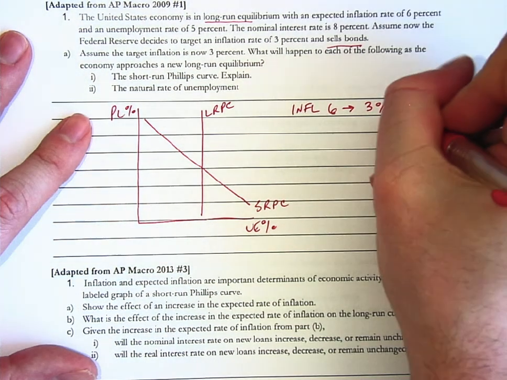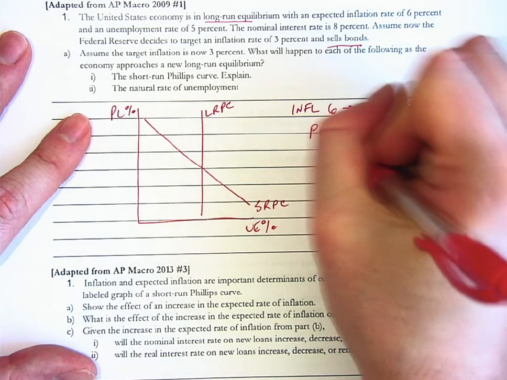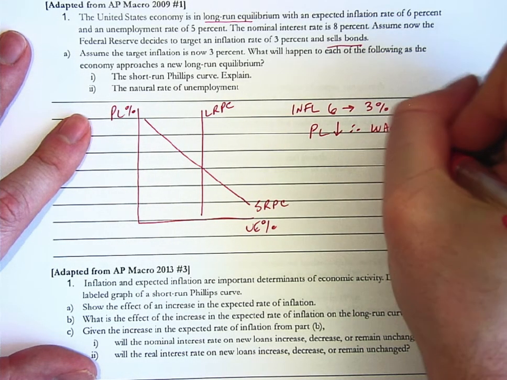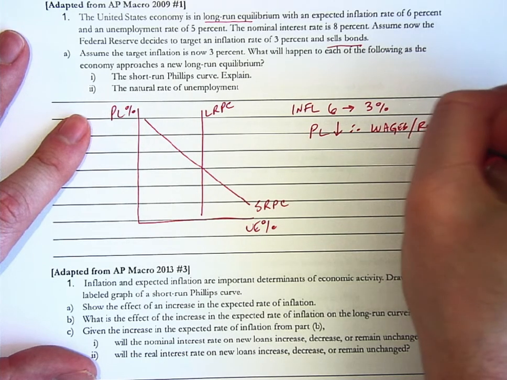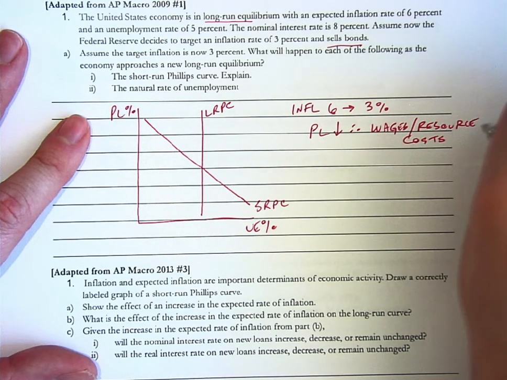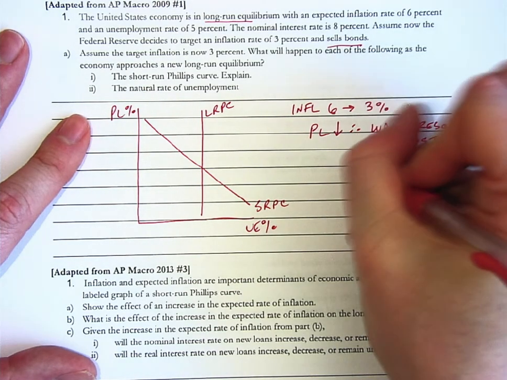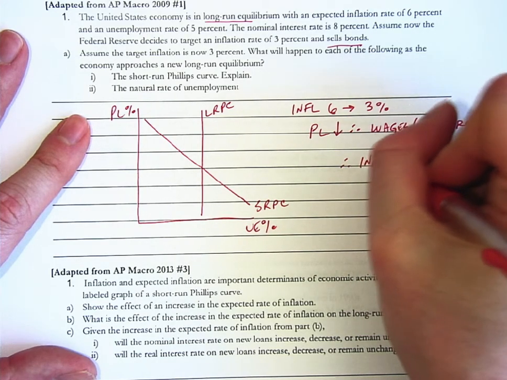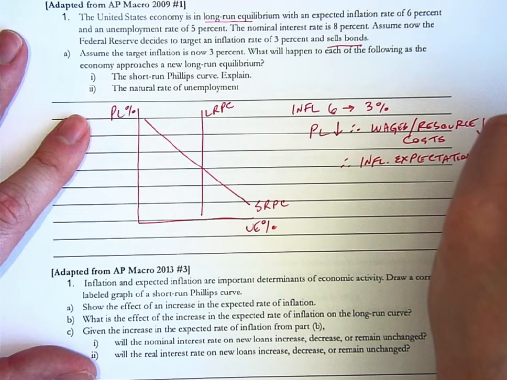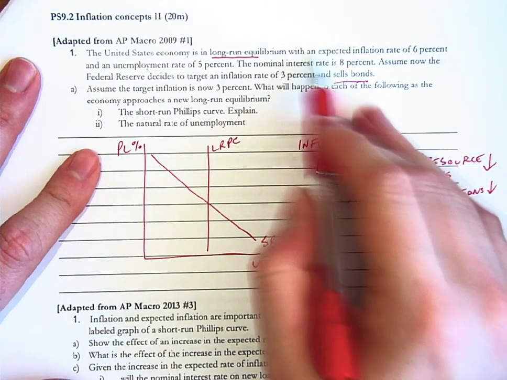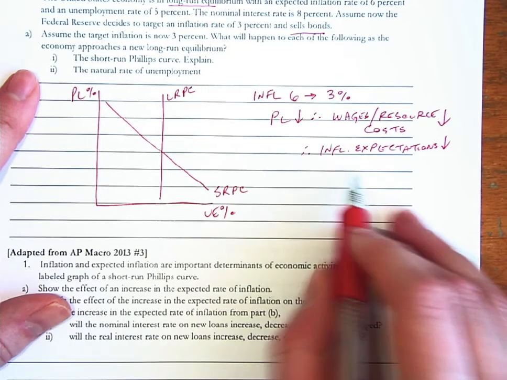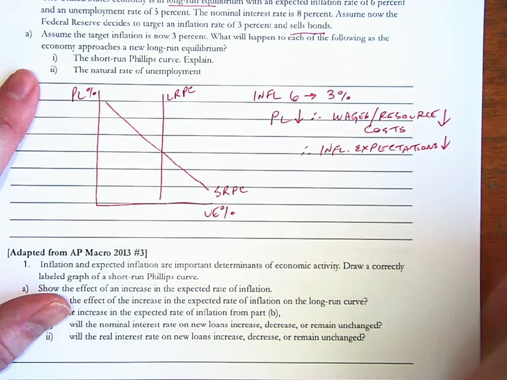So if price levels went down, we can therefore say that wages and resources costs also went down in that sense. We also might be able to say, therefore, inflationary expectations are decreased. Because notice it's actually saying expected inflation rate. It's kind of keying us in that we should think about expecting inflation. So inflationary expectations are now lower. They went from 6 to 3.